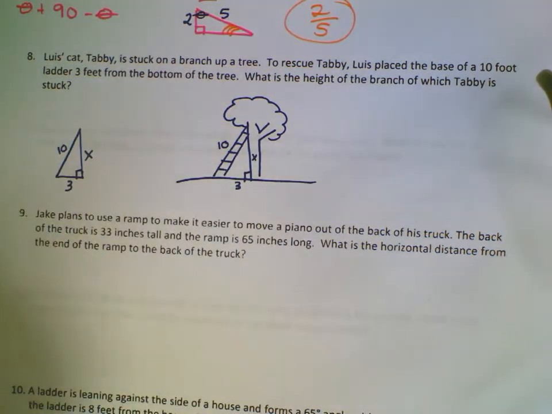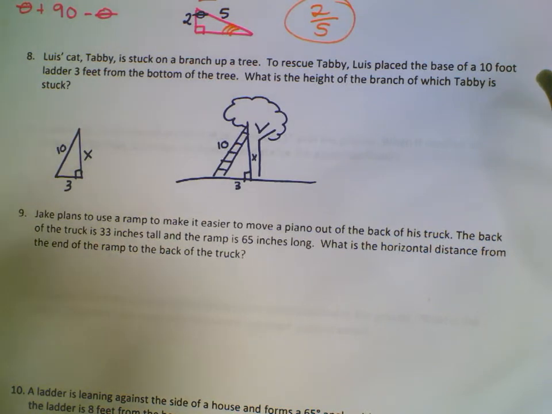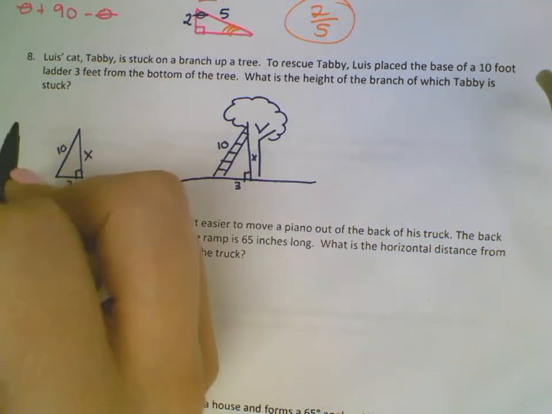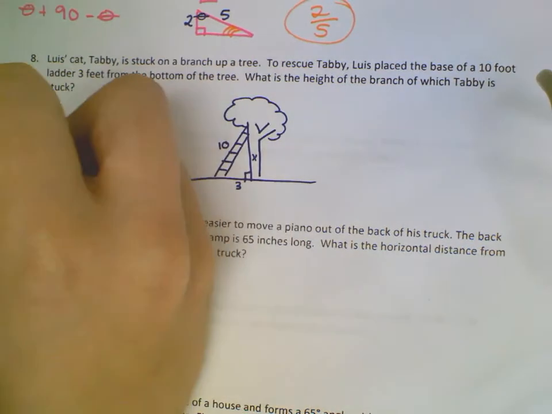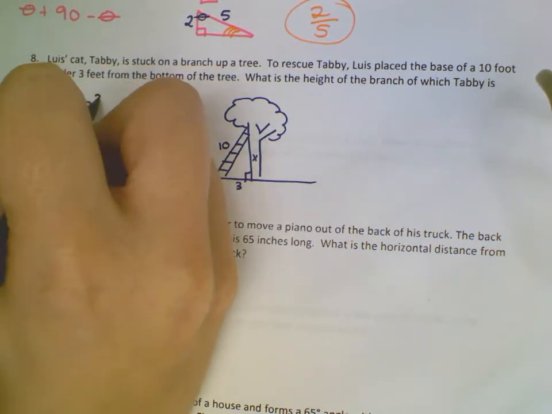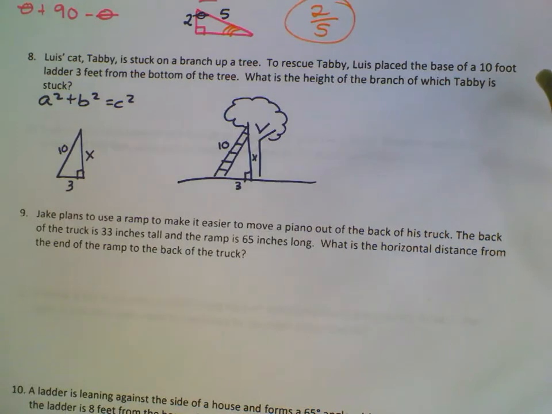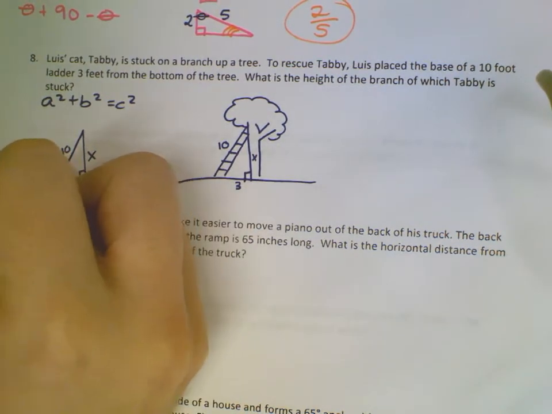Now, we don't need to use any trig here. We weren't given any angles, but we were given two sides of a right triangle. In order to solve this one, we're going to need to use the Pythagorean theorem. The Pythagorean theorem is going to be on that blue formula sheet for you, but it is a squared plus b squared equals c squared. Keep in mind, c must always be your hypotenuse.